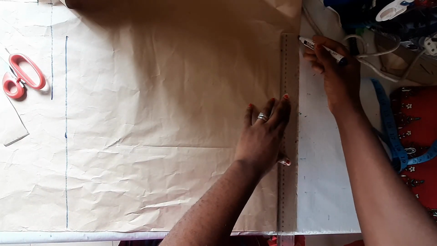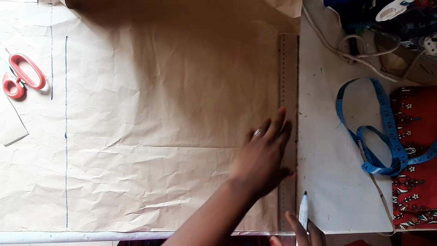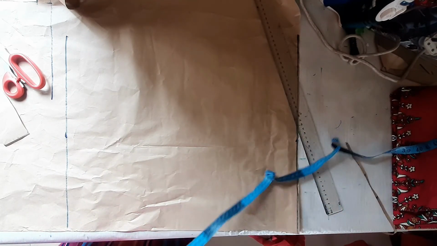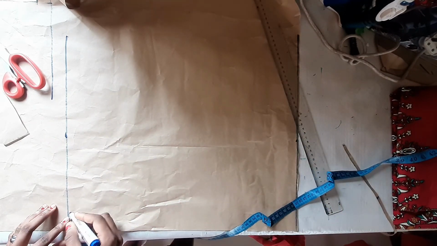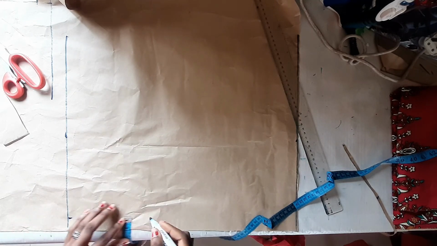The length you are working with is 19. That is what I just marked now. You take out your zip allowance. I'm taking 1 inch, depending on what you want to use.